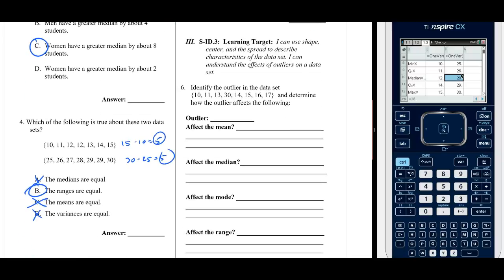Number 6. Identify the outlier in the data set. So for outlier, remember, if it's a low number, that lowest number must be less than Q1 minus 1.5 times the interquartile range, and the highest number must be greater than Q3 plus 1.5 times the interquartile range. So I'm going to have to go to my calculator, put this data set in, and then find Q1, Q3, and the interquartile range.